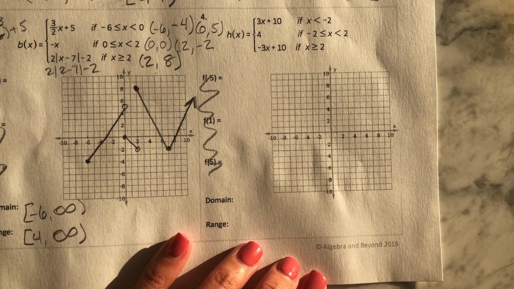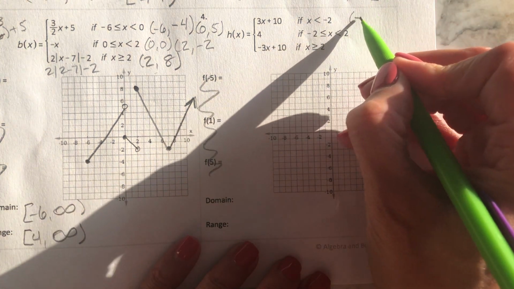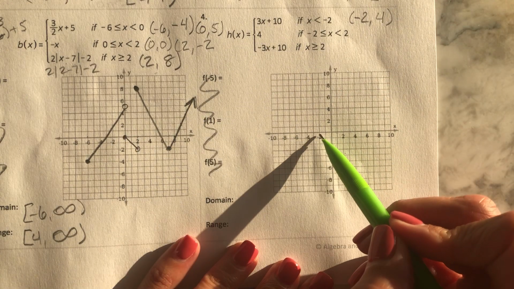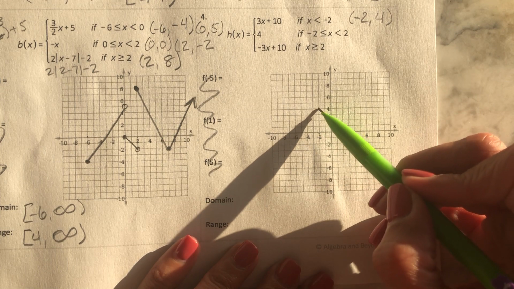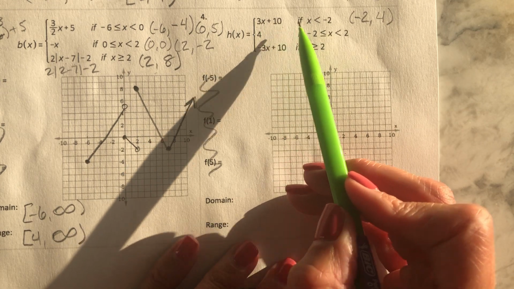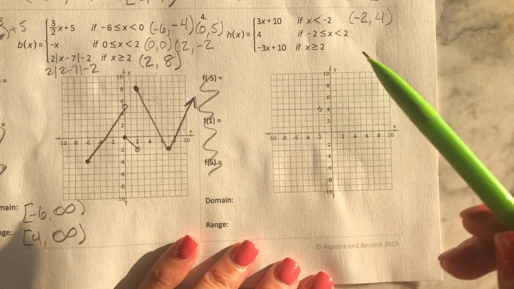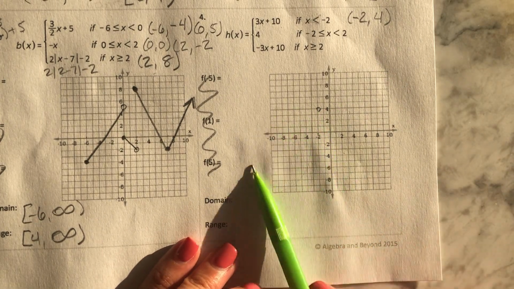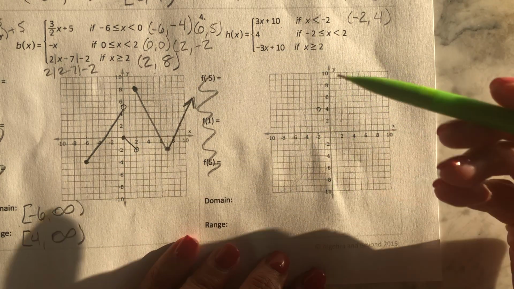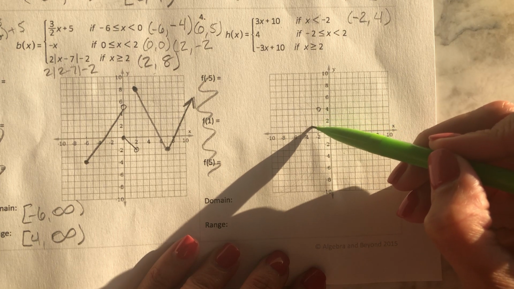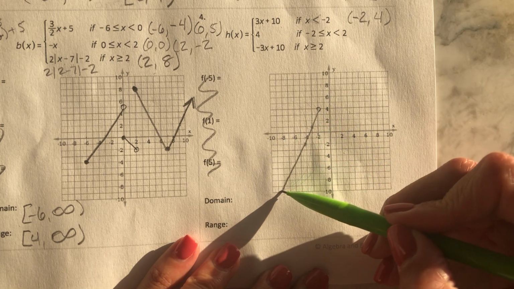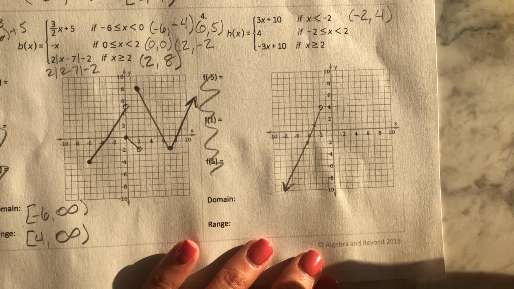Last one. Okay, plug in -2. So that's -6 plus 10 is 4. (-2, 4). It's a linear. Slope is 3 and it's going to be less than 2. So it's going to be everything on this side here. And it's positive slope, up 3 over 1, but I want this side of it. So I'm going to go down 3, left 1. All right. Okay, next one.